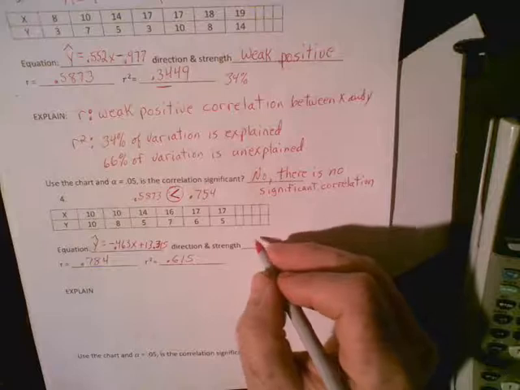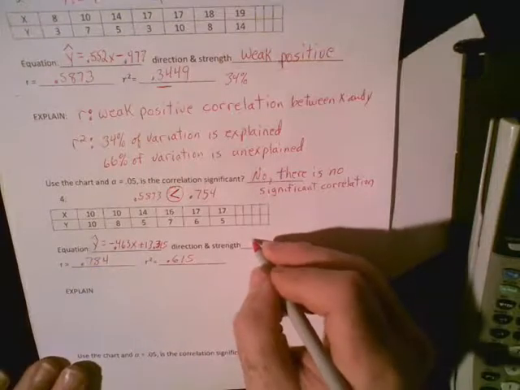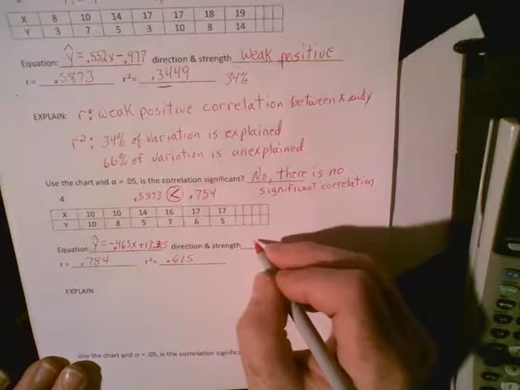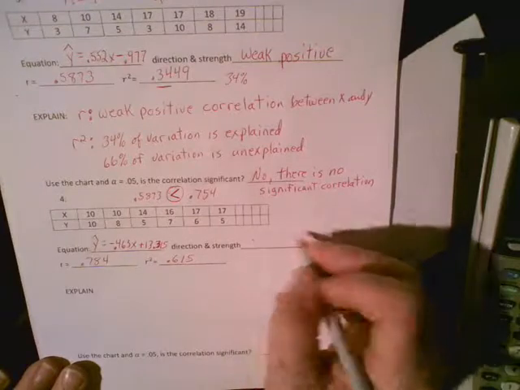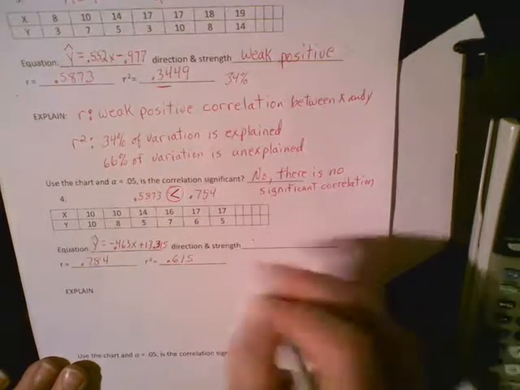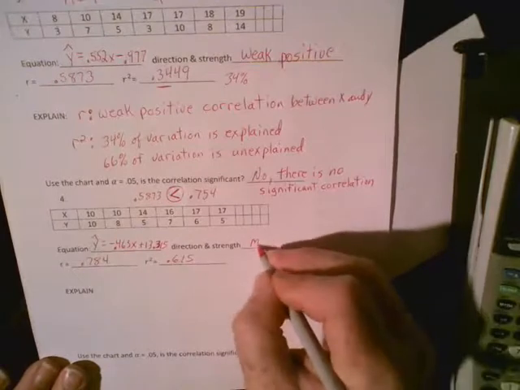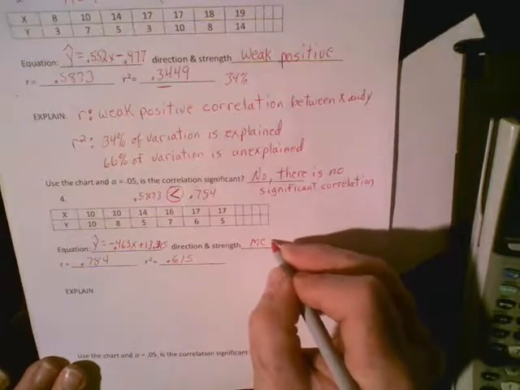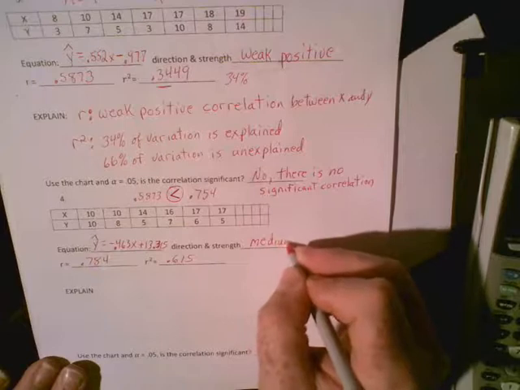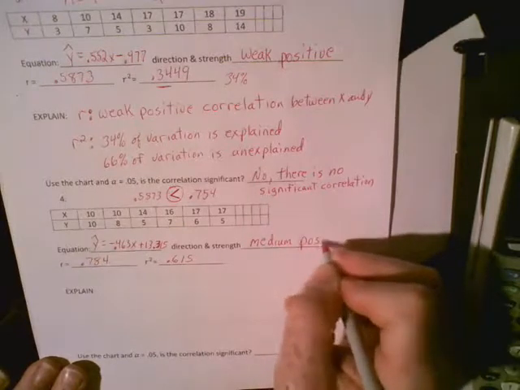So I don't know, we could maybe say, and there's different ways to say this, and if you get into it more, you'll know it better, but maybe we'll just say it's got a medium positive correlation.